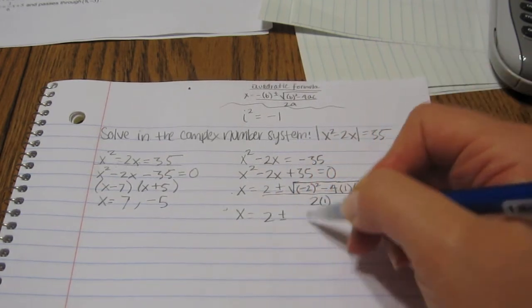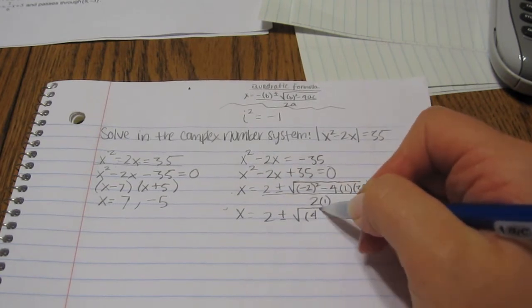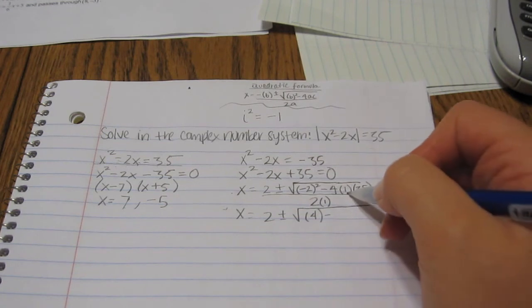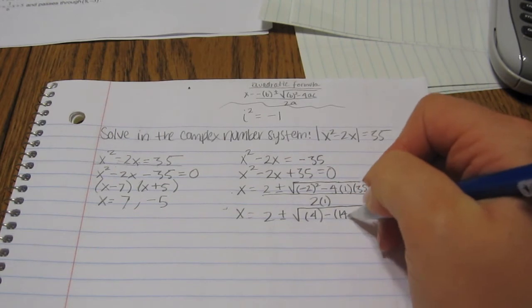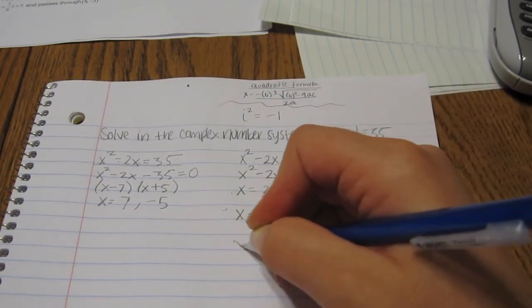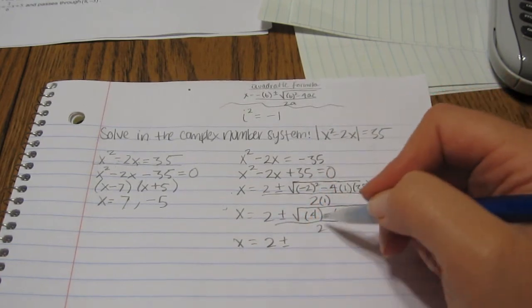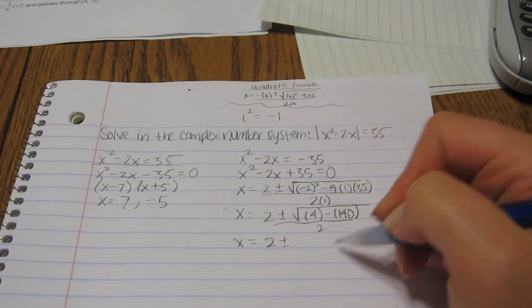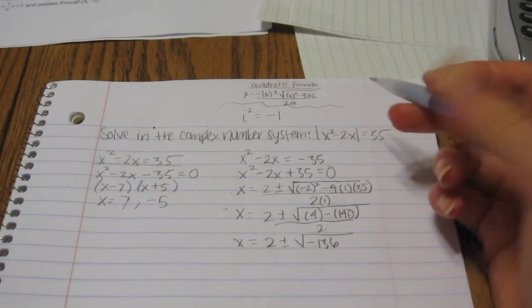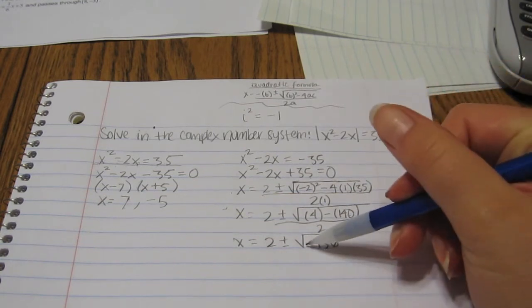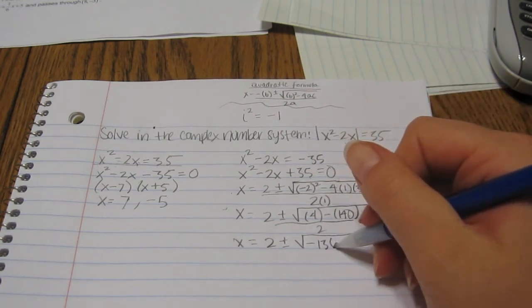Then 2 plus or minus the square root of -2 squared, which is 4, minus 4 times 1 times 35, which is 140, divided by 2. So x equals 2 plus or minus the square root of 4 minus 140, which equals -136. And we know that we can't have a negative underneath a square root, so we are going to be using the complex number system for that.